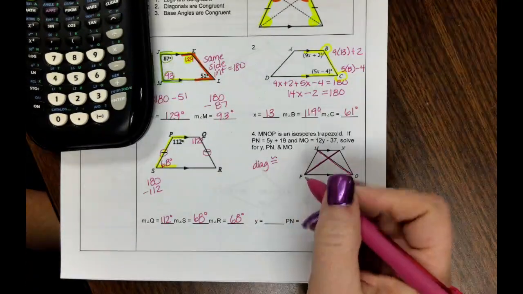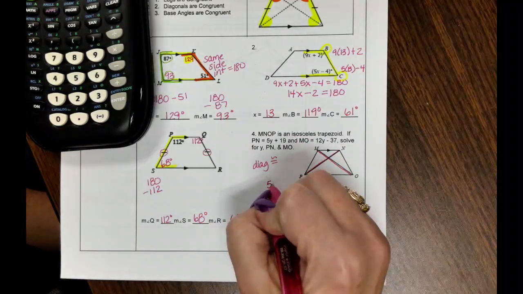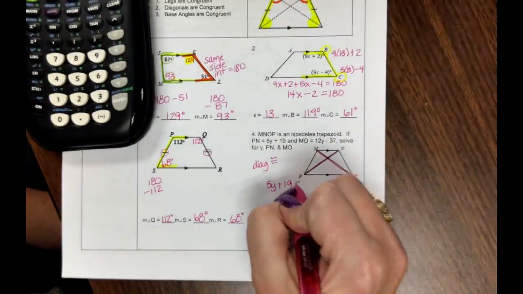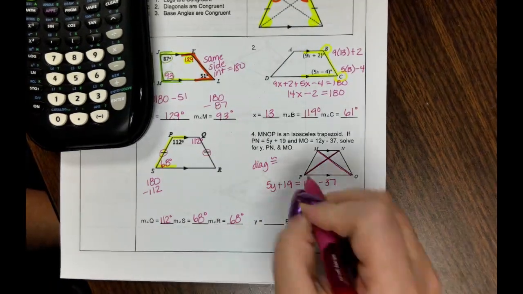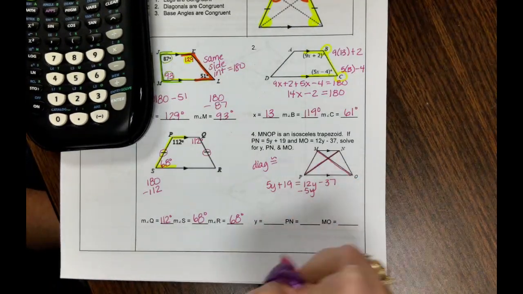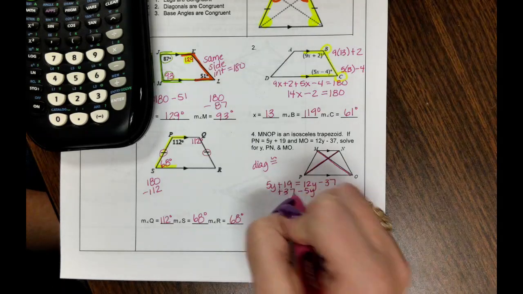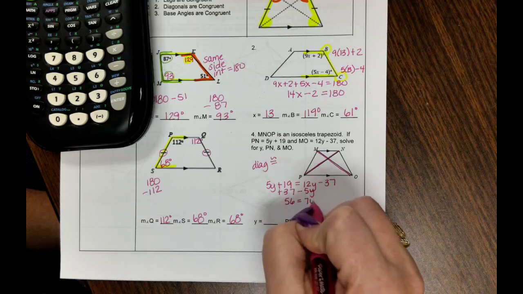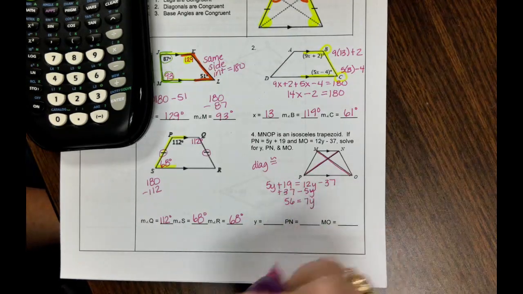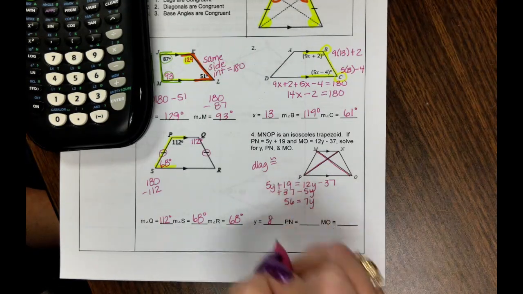So that means part equals part. I set them equal to each other: 5y plus 19 is equal to 12y minus 37. Subtract 5y from both sides, add 37 to both sides, and you get 56 is equal to 7y. Divide both sides by 7 and you get that y is 8.